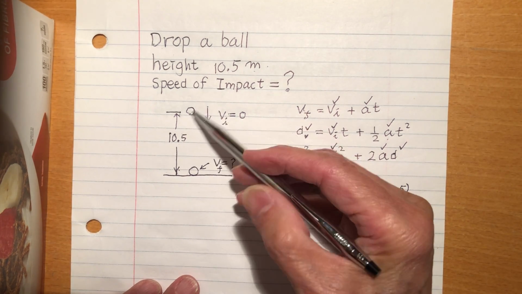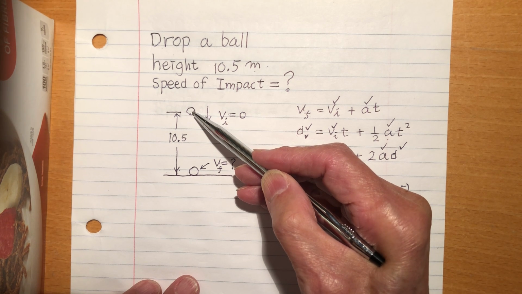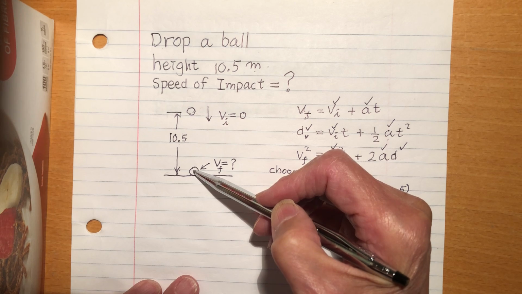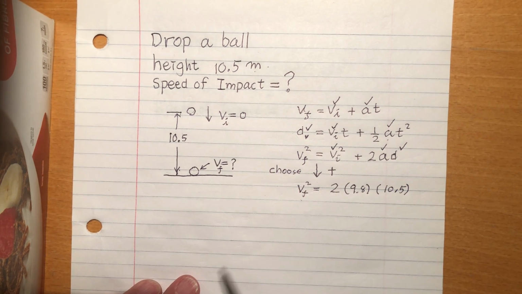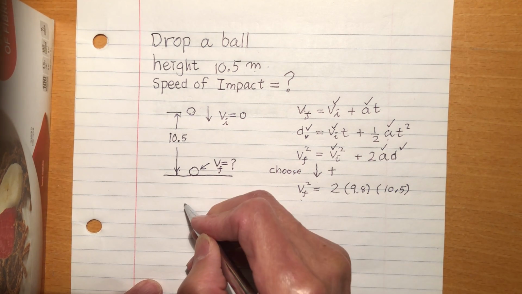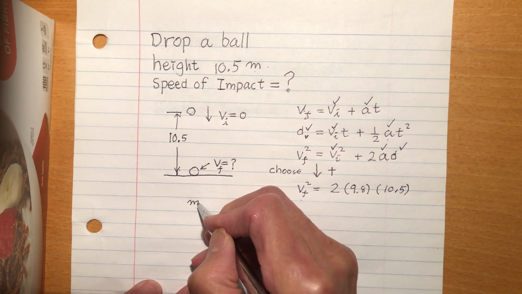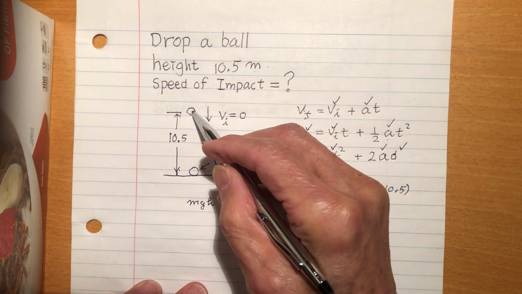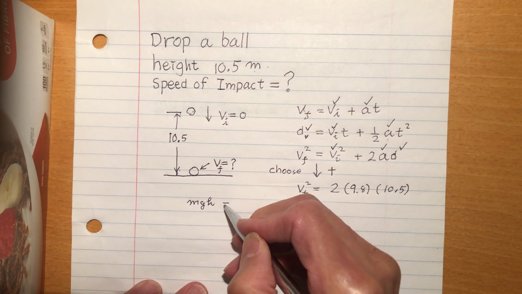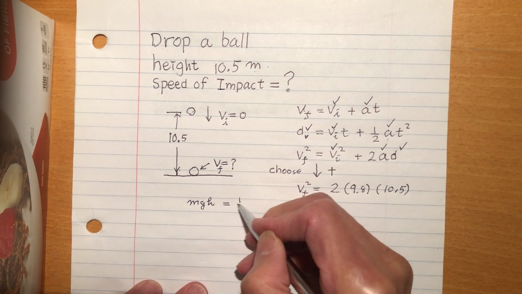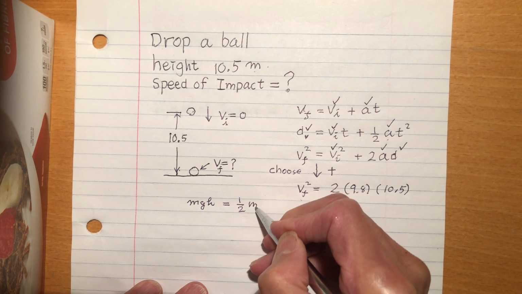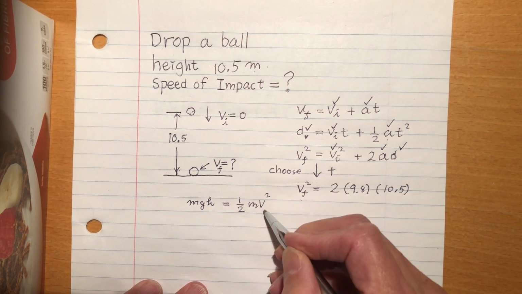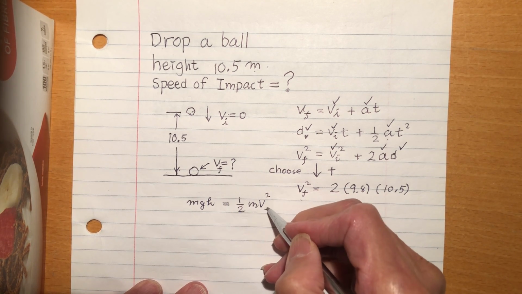Therefore, the potential energy here is entirely transformed into kinetic energy. Using conservation of energy, I can write mgh, the potential energy here, is equal to 1/2 mv squared, and this v is my final v.